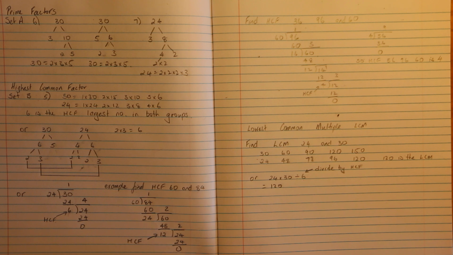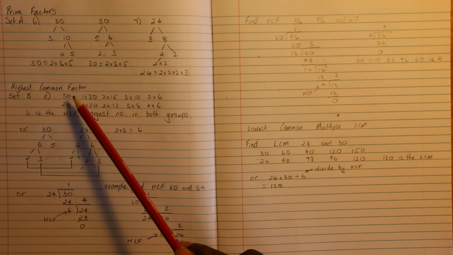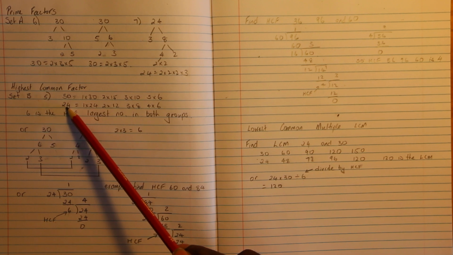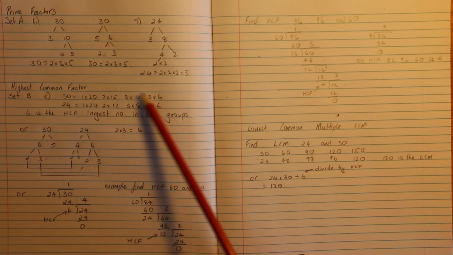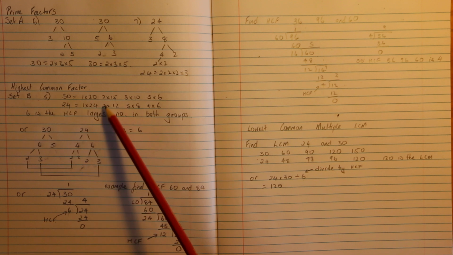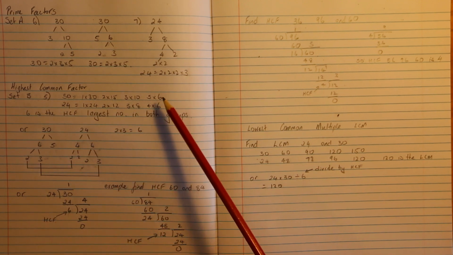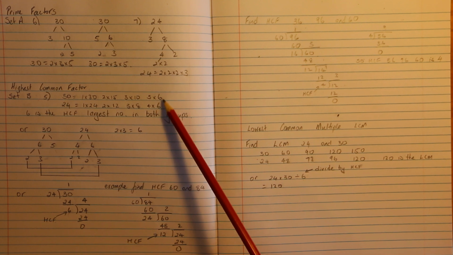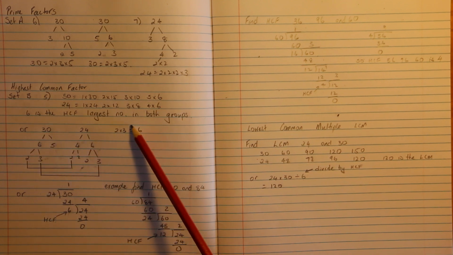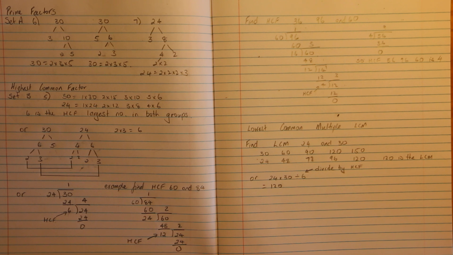To find the highest common factor of two numbers, one way you can do it is write down all the factors. So I'm trying to find the highest common factor of 30 and 24. All the factors of 30 I've written out here. All the factors of 24 I've written out here. The largest number in both groups is the 6. So 6 is the highest common factor.